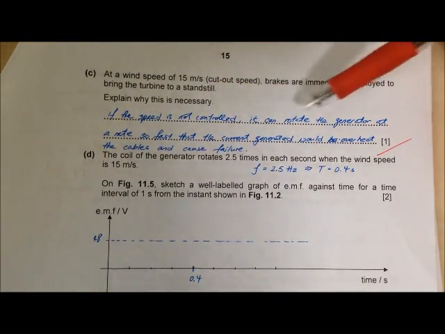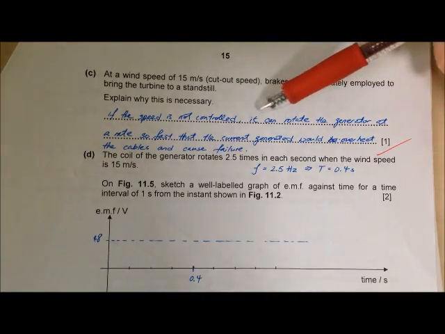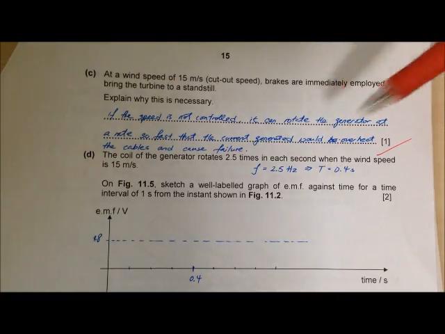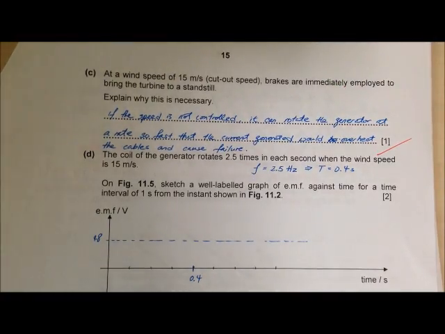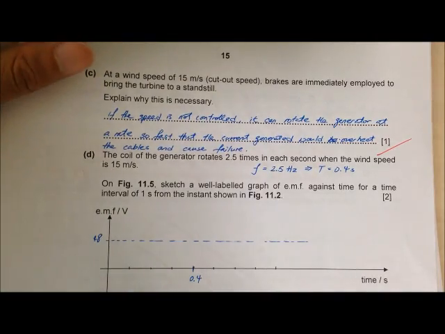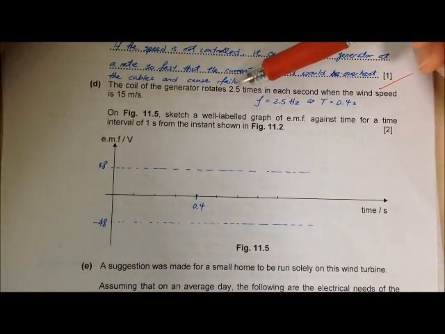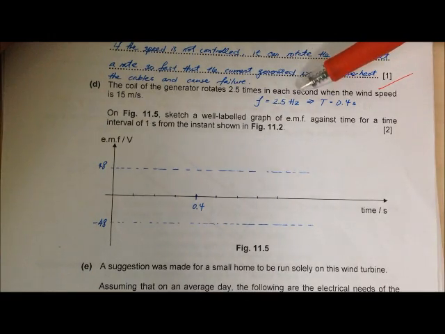So in your answer, please indicate that when the speed is not controlled, the rotation will go so fast, and when the rotation goes too fast, the current generated will be really huge, and the really huge current will actually overheat the cable and cause failure.